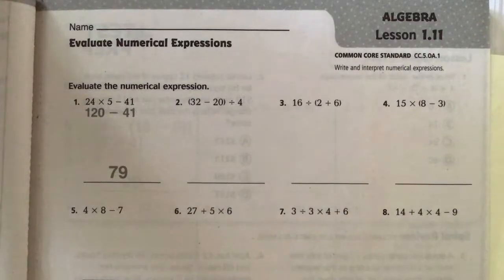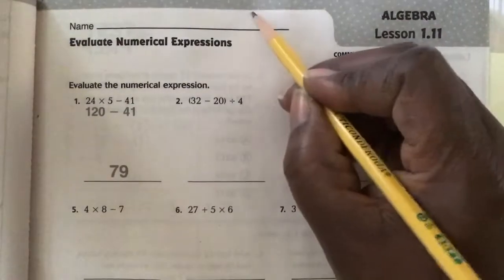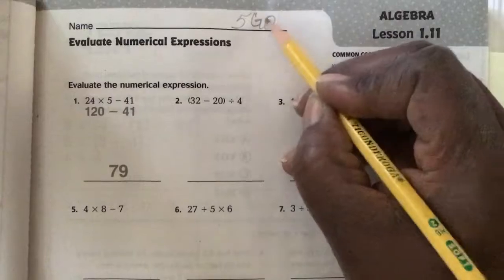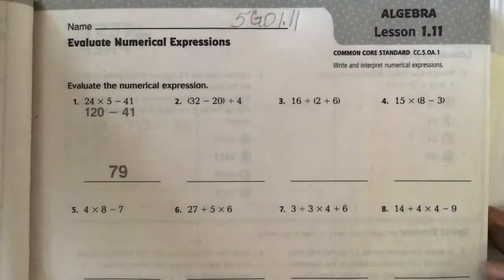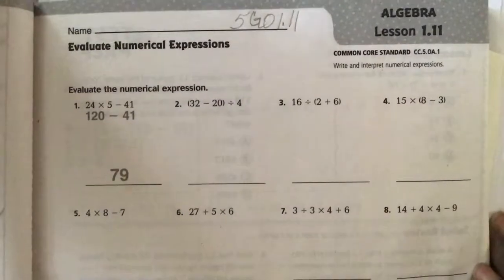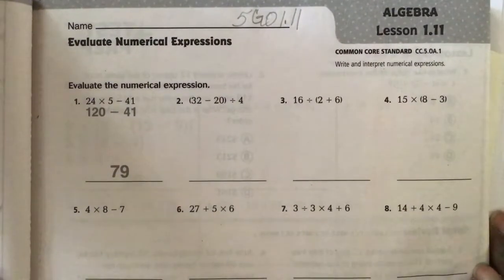Hello class. Today we are doing 5GO 1.11. Okay? Today we are going to evaluate numerical expressions.